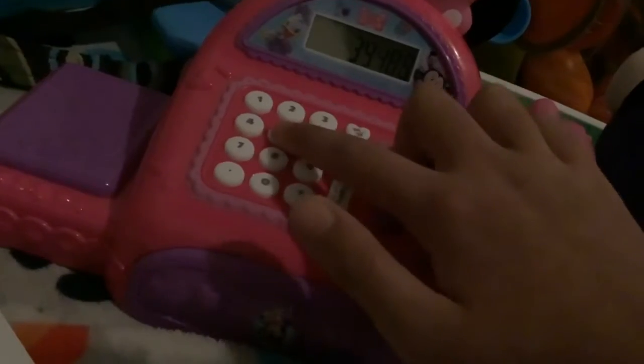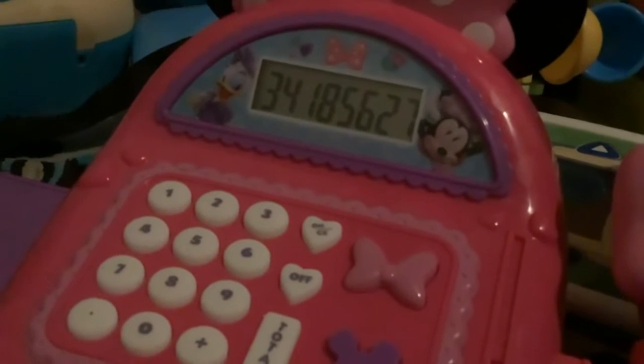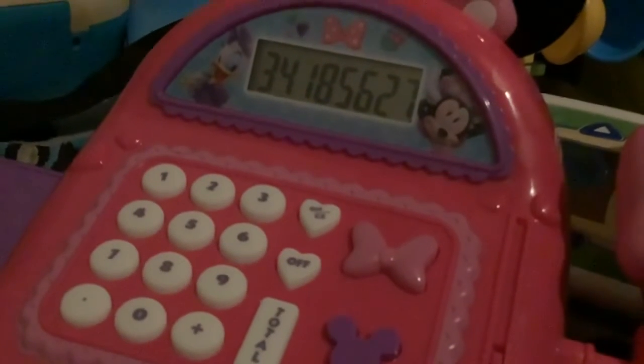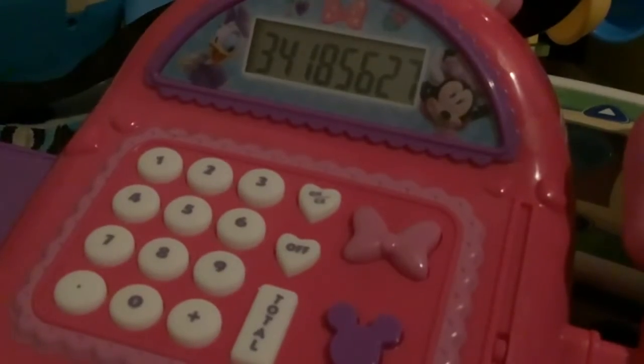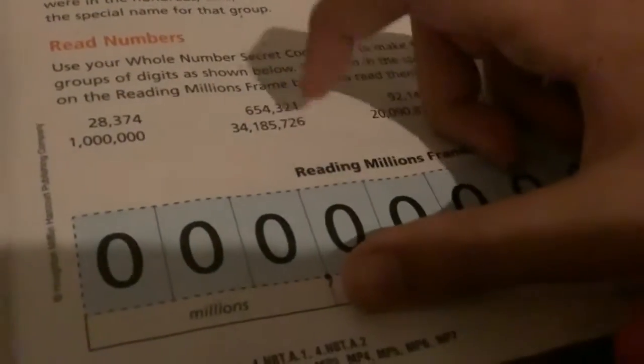Oh, let's see. 3, 4. It starts with 34. 1, 8, 5. And then, oh, I don't think that's right. Oh, no. 34,185,627. I think you swapped the 100 and the 1 around. Oh, nuts. 34,158,726.